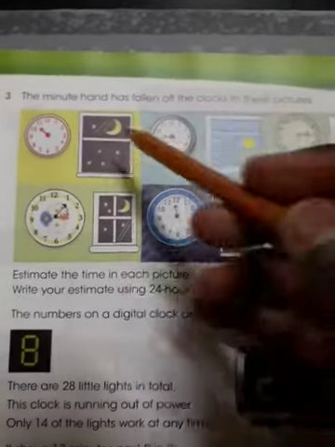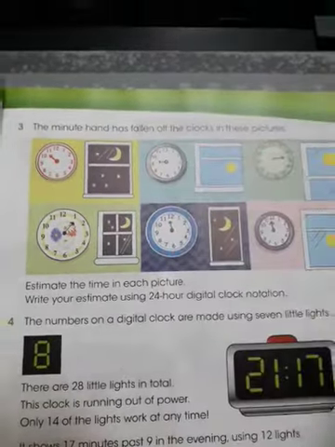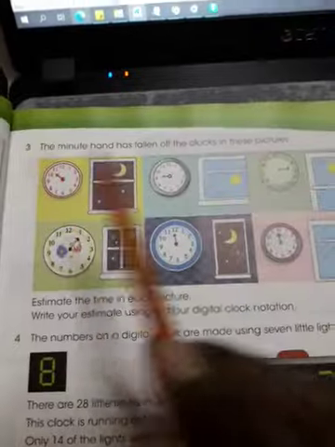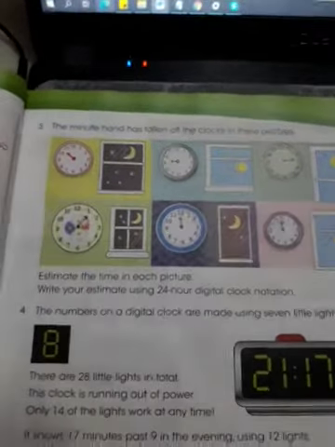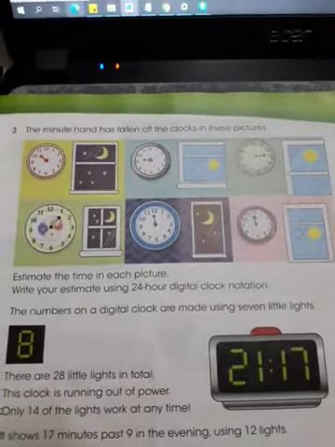In your book, page number 39. What is the question now? The minute hand has fallen off the clocks. That is just what I explained now. So here there is no minute hand. By looking at the picture only, you have to write the time in the 24-hour clock.